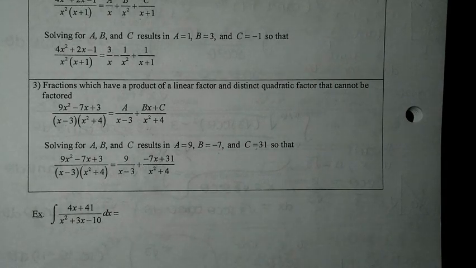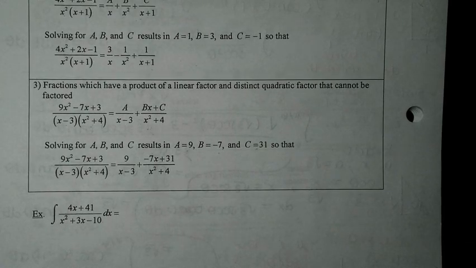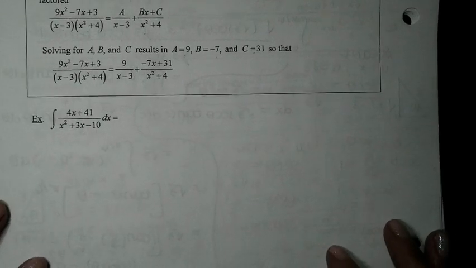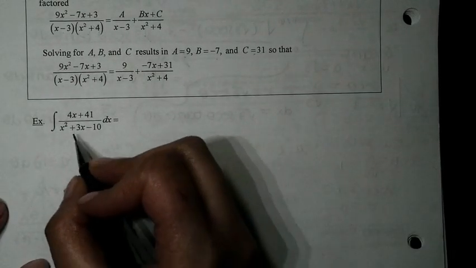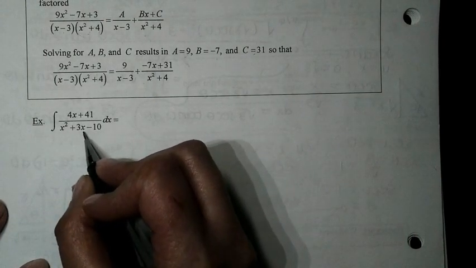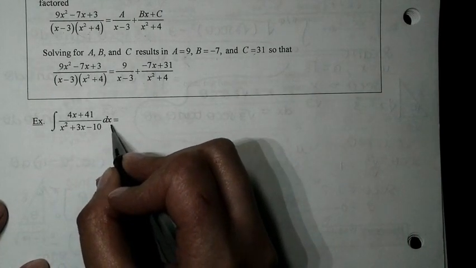So now, what are we going to do, and how can you tell that you need to use partial fractions? Because by now we know a lot of ways to do integrals, and that's perfect. But let's see what's the business here on this example. This example tells you to integrate 4x plus 41 divided by x squared plus 3x minus 10 dx.